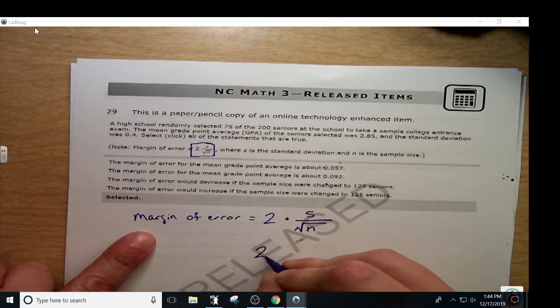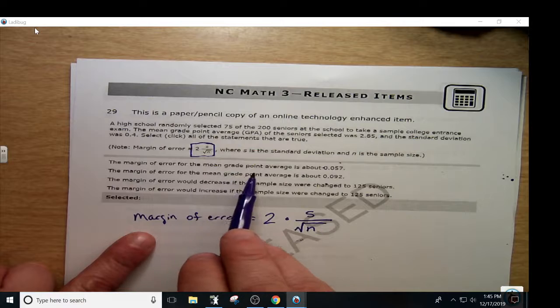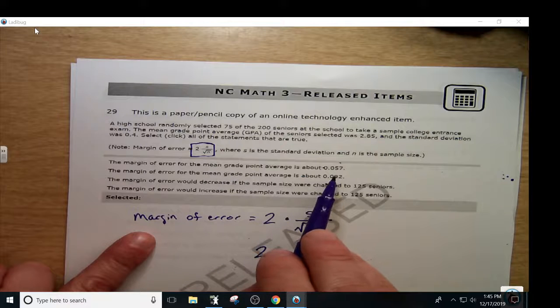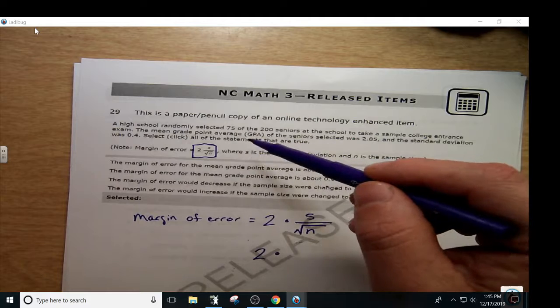So 2 times, now it says the first one, the margin of error for the mean grade point average is about 0.057. Well, if you think about it, guys, let's hold up on that one.